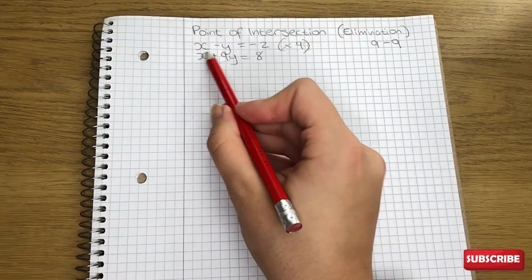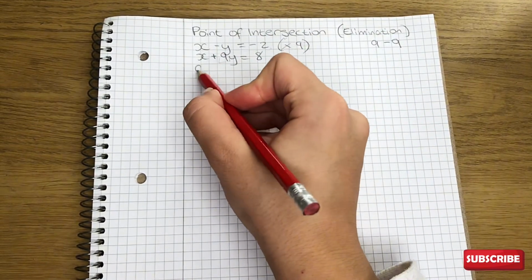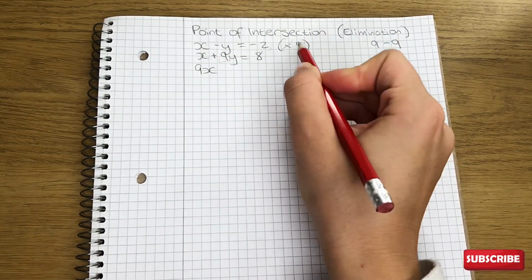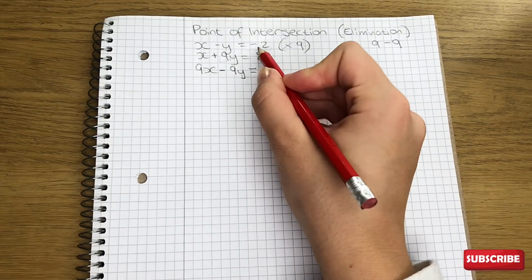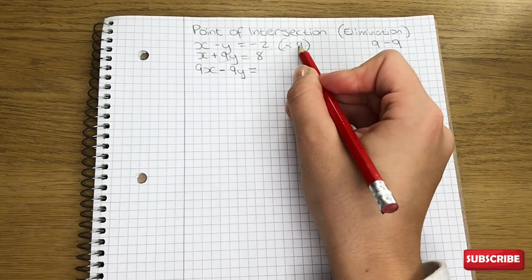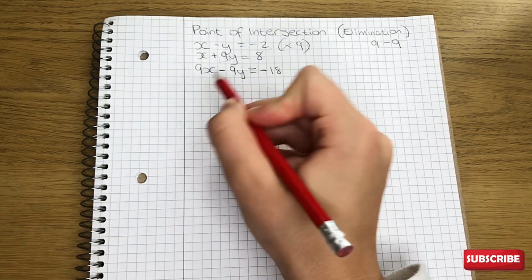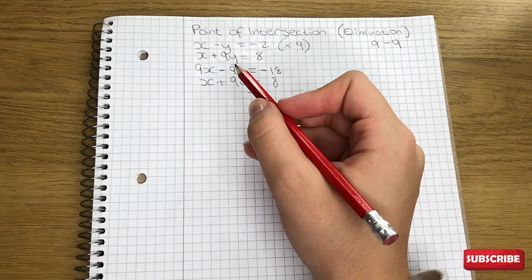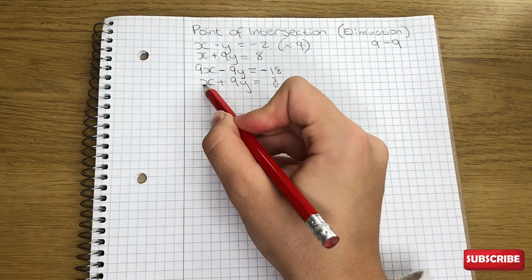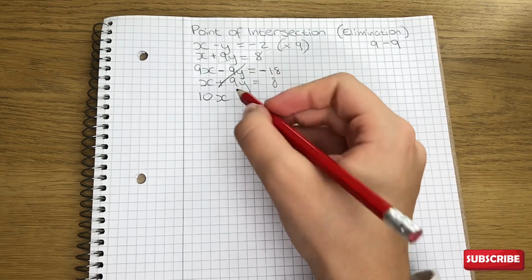So let's now multiply this whole equation by 9. So x multiplied by 9 is 9x. Minus y multiplied by 9 is minus 9y, is equal to minus 2 multiplied by 9, which is minus 18. Then we rewrite the second equation: x plus 9y is equal to 8. Okay, so 9x plus x is 10x. This cancels out. Our aim is done.